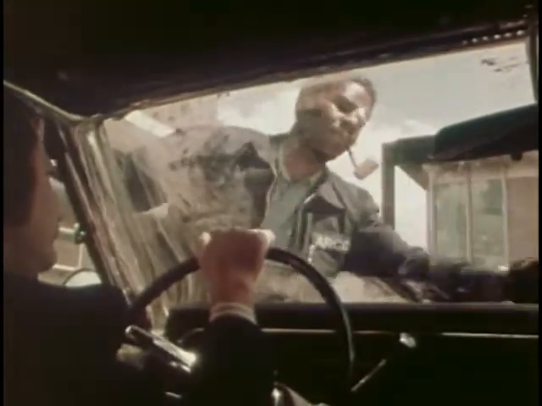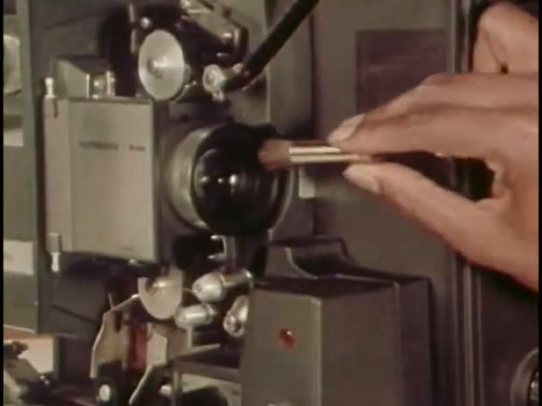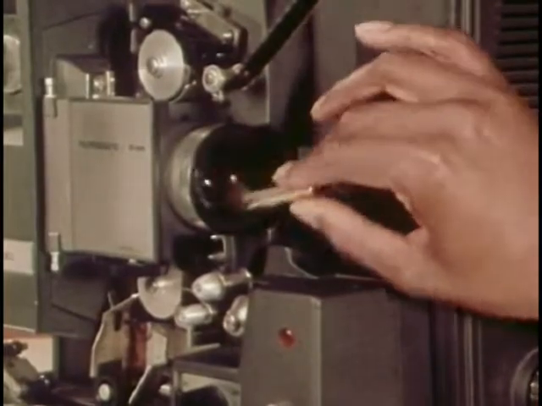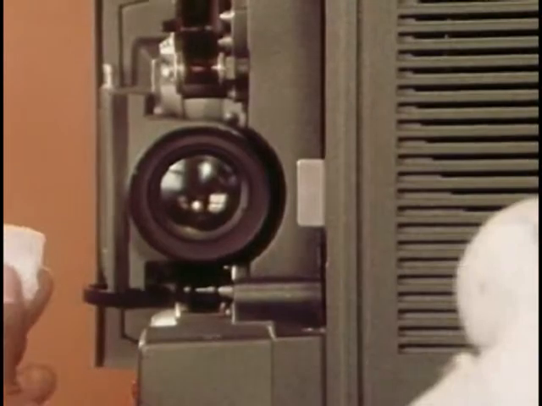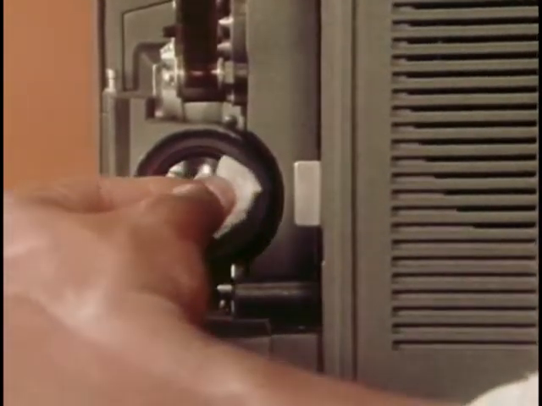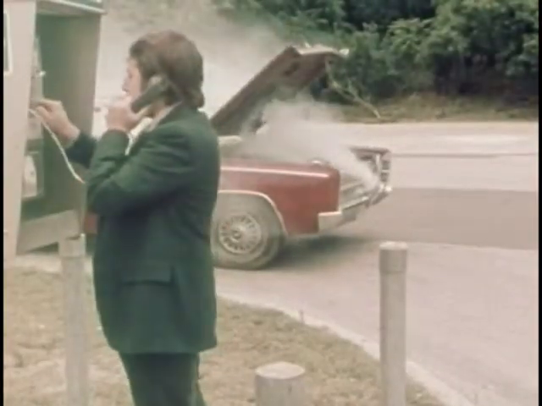When a window is dirty, only a blurred image is seen. A cloth with a window cleaner is used to give a crystal view. Just so in cleaning the lenses of a projector. Remove grit and brush gently with a soft brush. Use a piece of lens cleaning tissue with a drop of lens cleaner on it. Then clean lightly using a circular motion. A dirty lens projects a scene like this. Clean it and you have this.